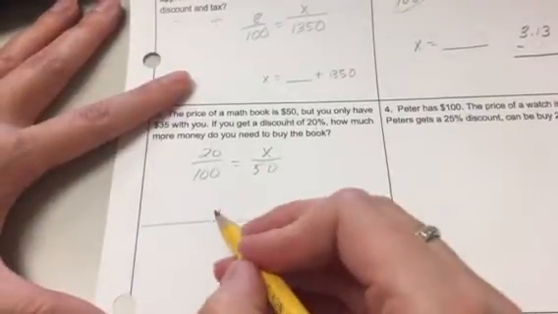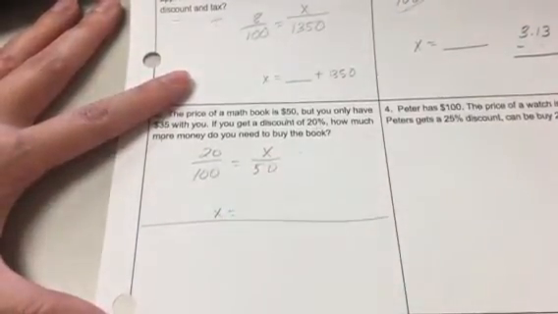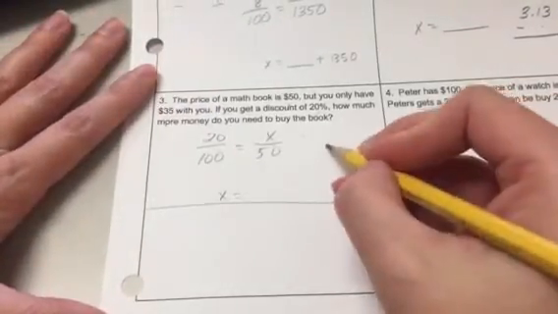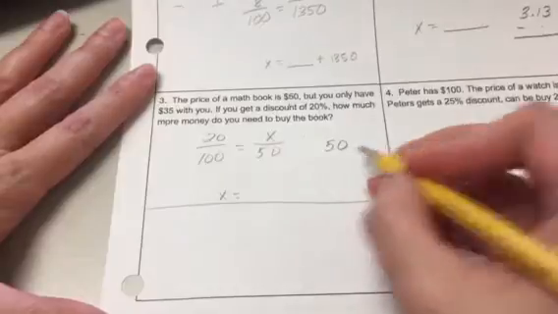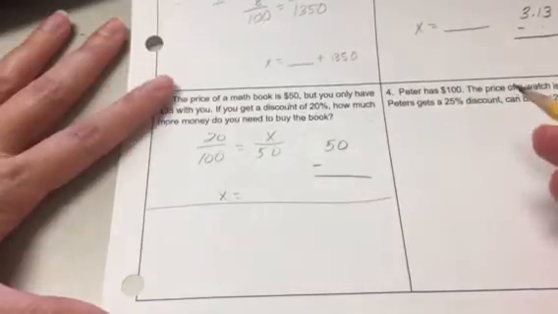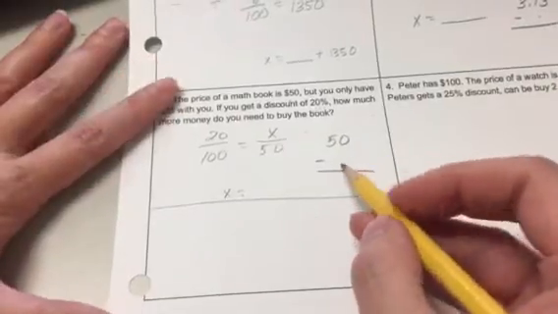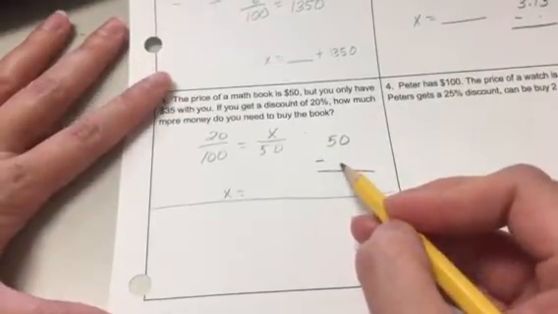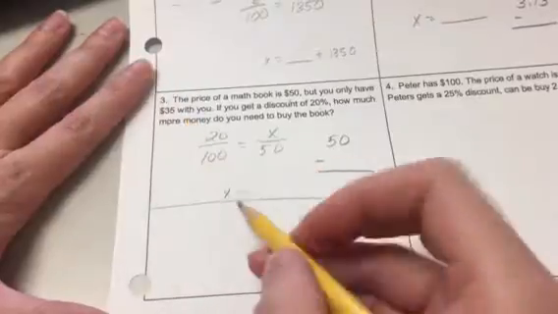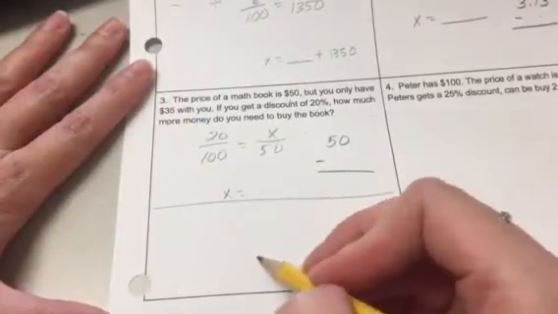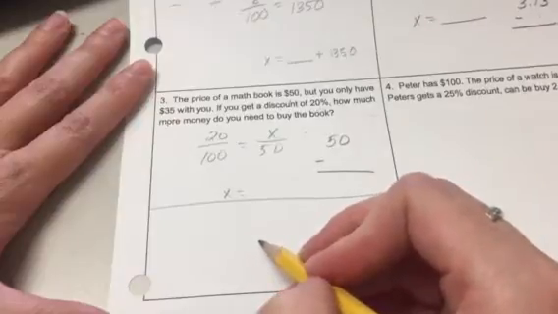So you're going to cross multiply to figure that out. That's going to tell you the discount. So you're going to have to take the $50 book and subtract your discount from it. Okay, then you'll be able to see what the sale price is, and you only have $35. So you're going to have to figure out how much more you owe. That'll be the second part to this.